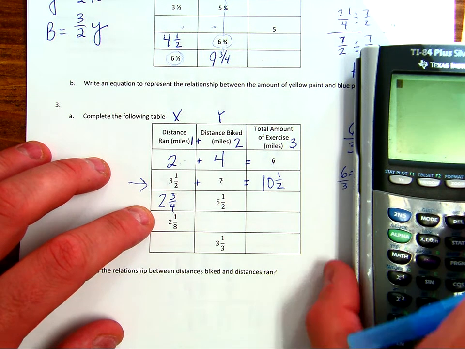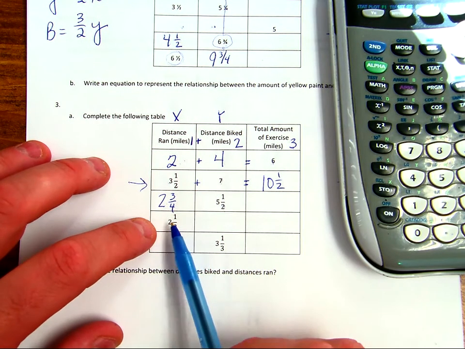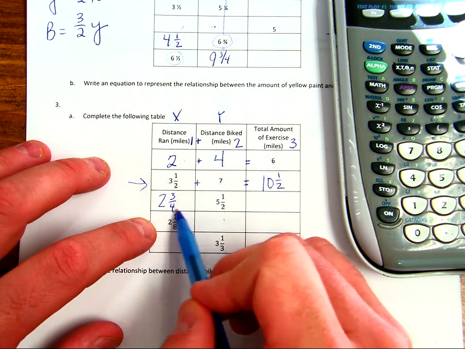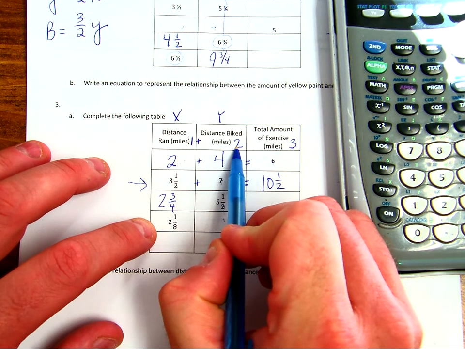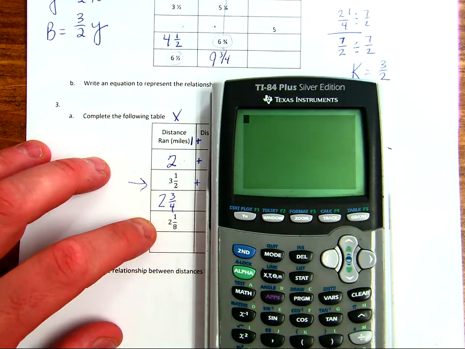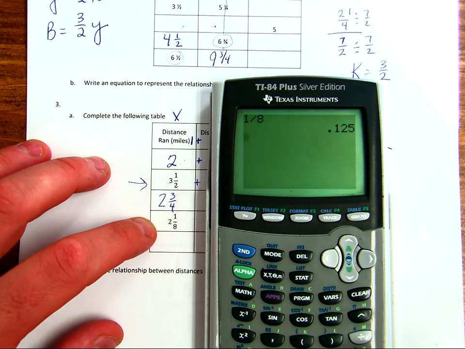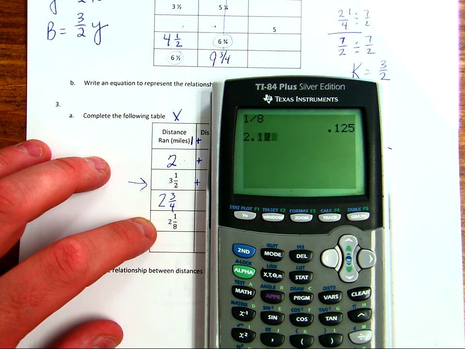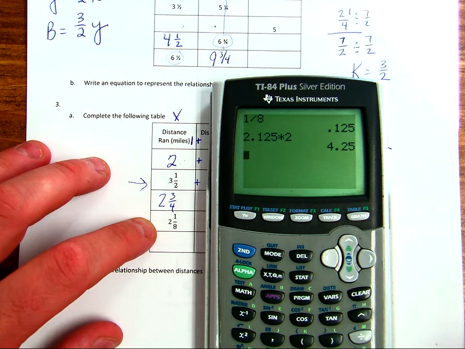Again, this is a 2-to-1 ratio, so I would take this number and multiply it by 2. So 1/8 is 0.125 as a decimal. So I would take 2.125, multiply it by 2, and I get 4 1/4, 4.25.